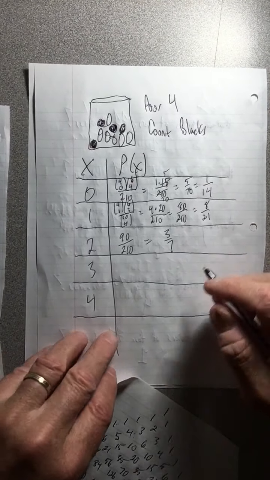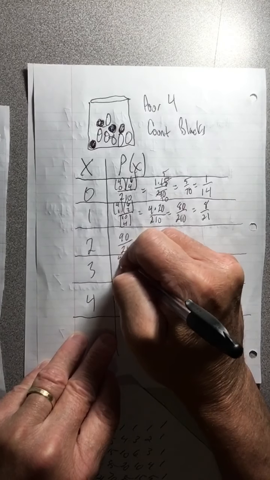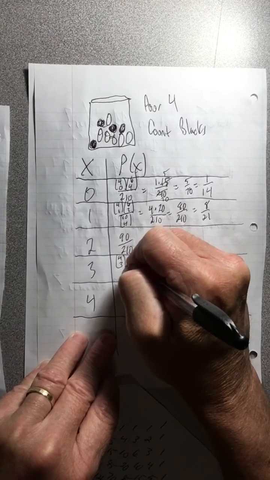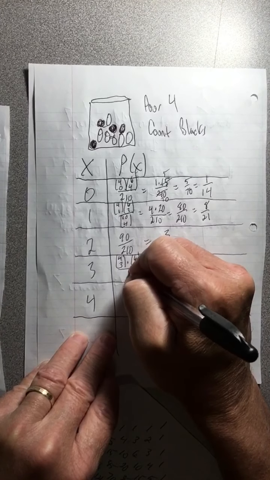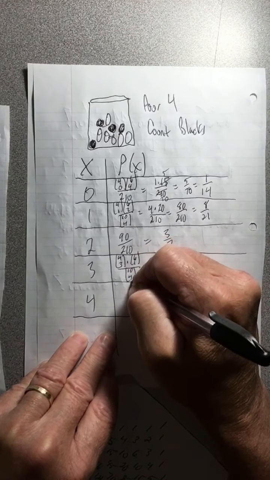Now for 3, same thing. I need 3 of the 4 blacks, and I need 1 of the 6 whites, out of the total number of ways to choose 4 from 10.